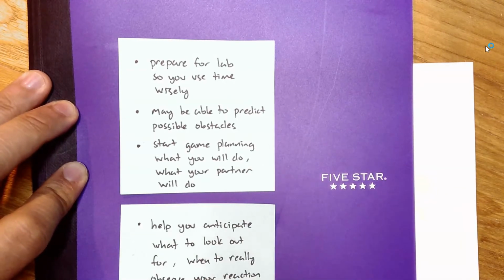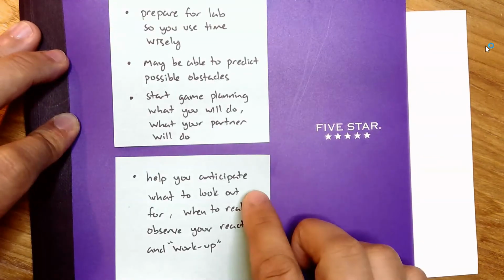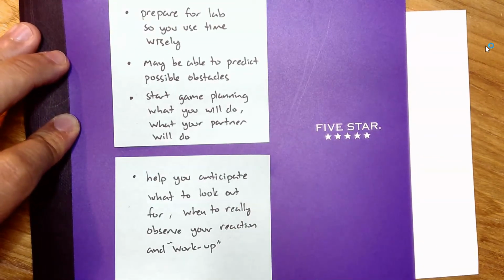Third, maybe as you write through your pre-lab entry, you can start game planning. What do you plan to do during the lab, and what would your partner do during the lab? Can you delegate the different tasks between you and your partner? Also, it will help you anticipate what to look out for. When do you really need to pay attention during the reaction?